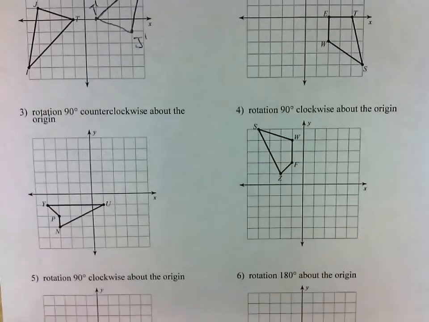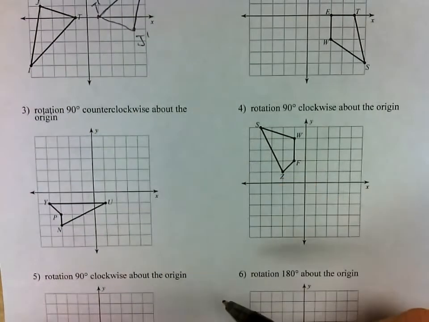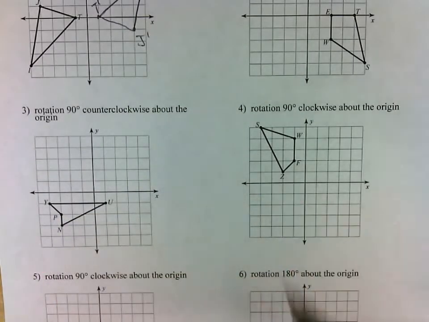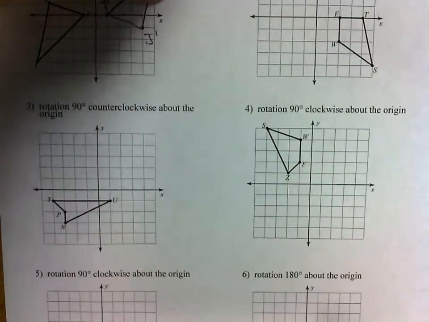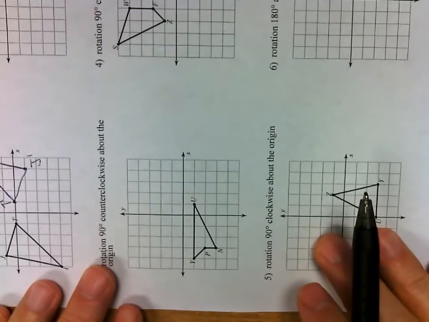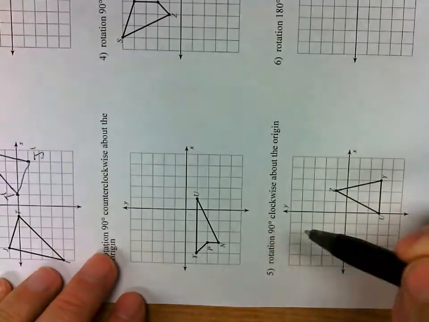Okay, now I'm going to show you another way to do this where you don't have to use scratch paper. What you can do instead is just turn your paper, and then you'll see where it's at and find those coordinates. So here's what I mean. So this is going to turn counterclockwise. So counterclockwise means spinning this way. If I just turn my paper 90 degrees counterclockwise, it looks like this. So when I'm all done, turn back correctly, this is what I need my shape to look like.